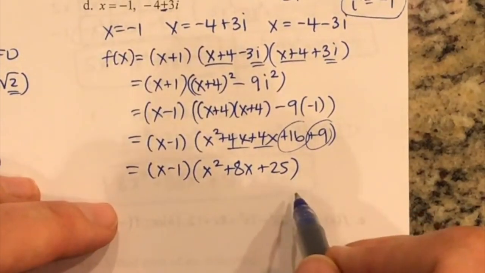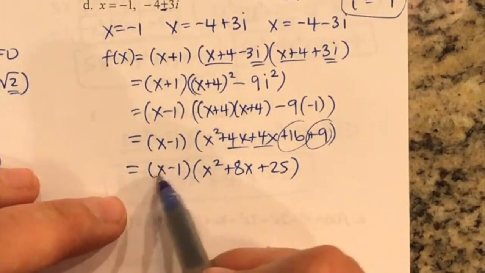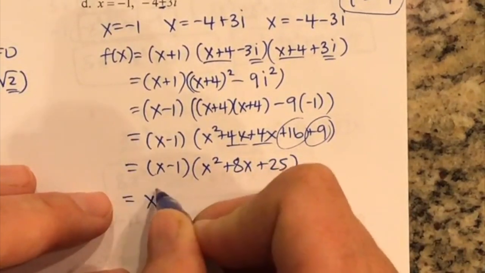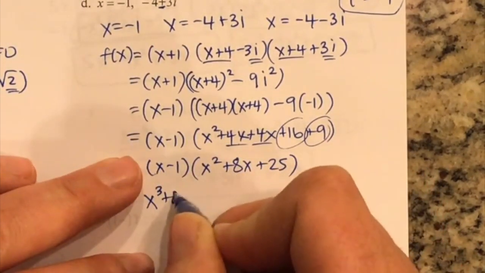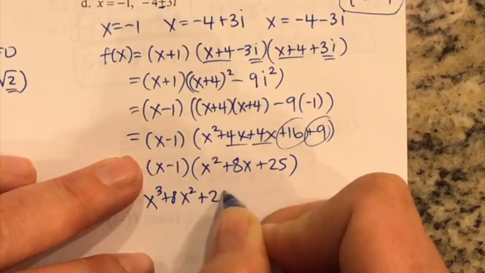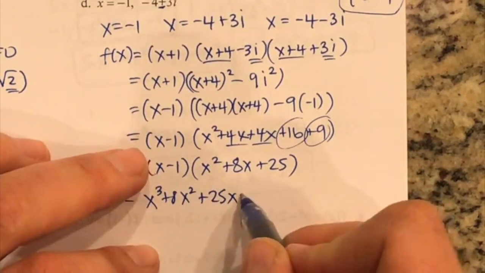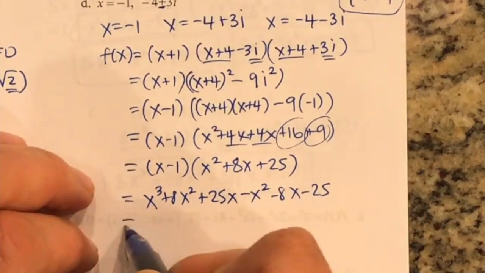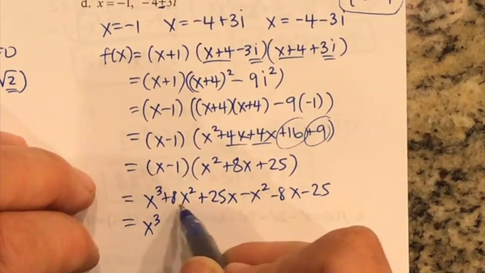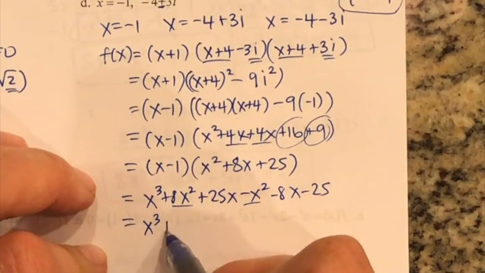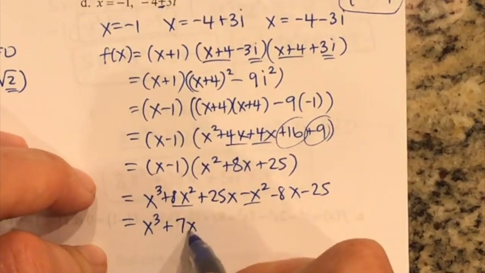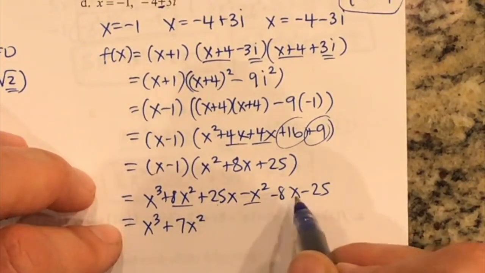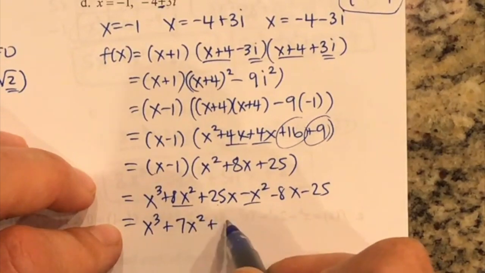Okay, and now I'm all simplified up, and now I'm going to do more. Yay, multiply again. So x cubed plus 8x squared plus 25x minus x squared minus 8x minus 25. x cubed, this and this is plus 7x squared. This one and this one is going to be plus, gosh, I don't know, what is that, 17x?